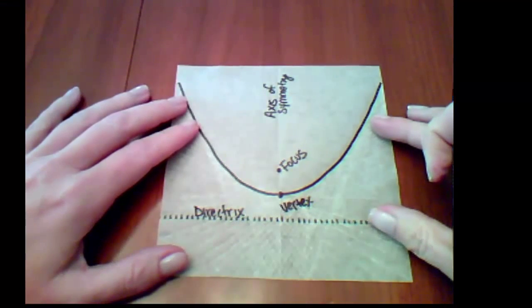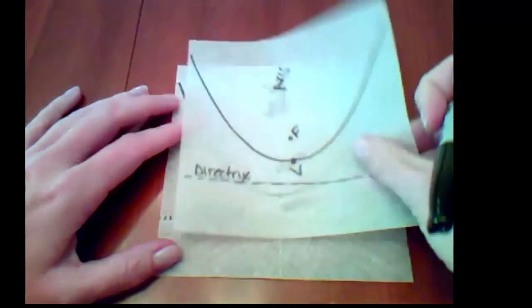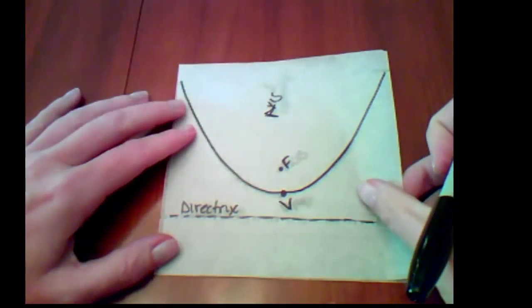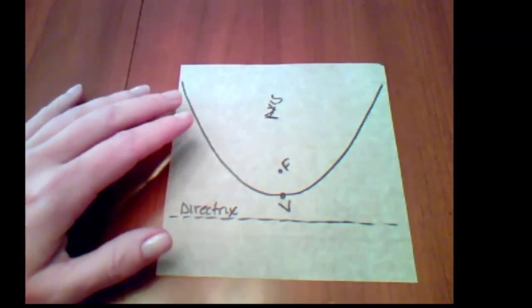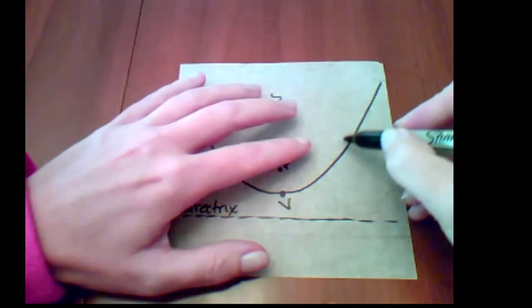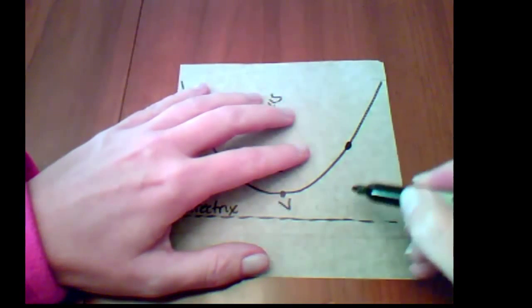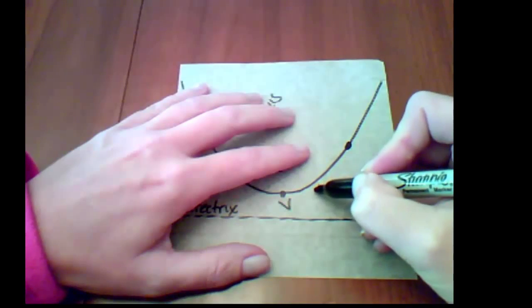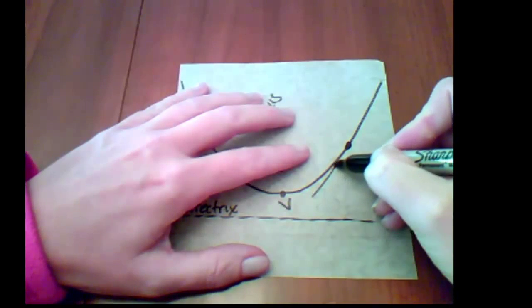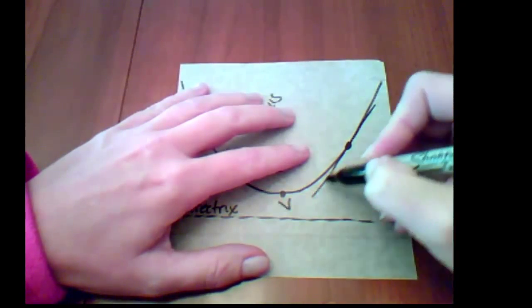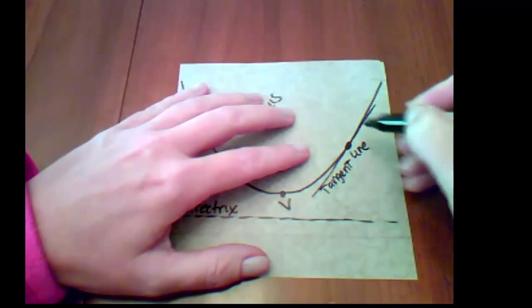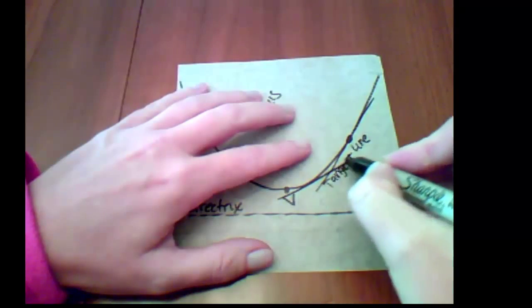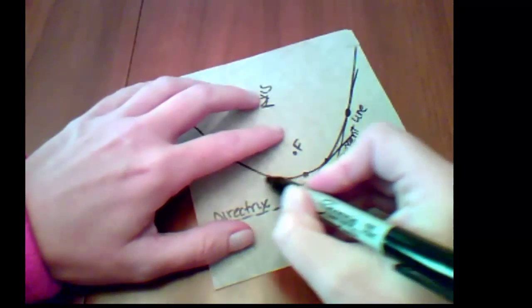Okay, again, starting with my patty paper parabola, and again, I traced it so that we could draw our last vocabulary word, which is a tangent. So here's what a tangent looks like. If you take any point on the parabola and you draw a line that touches it once but does not cross through it, then we have just drawn a tangent line to the parabola. So this could be a tangent line.